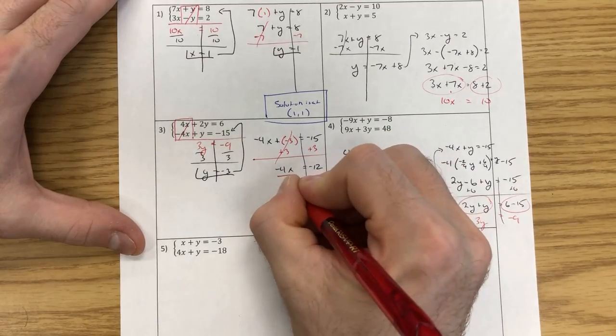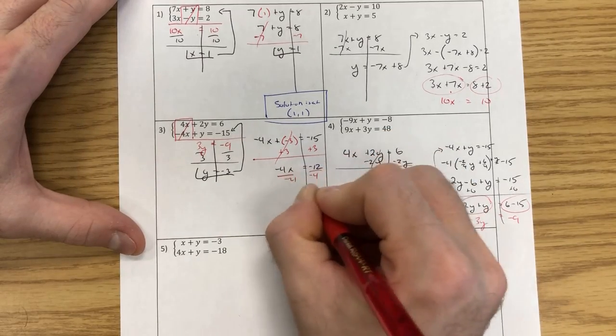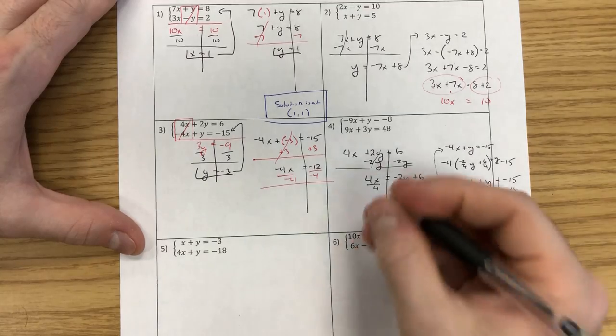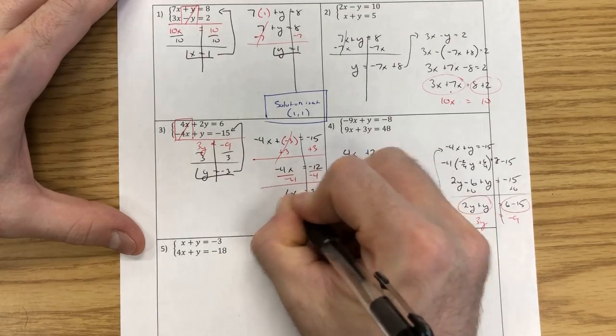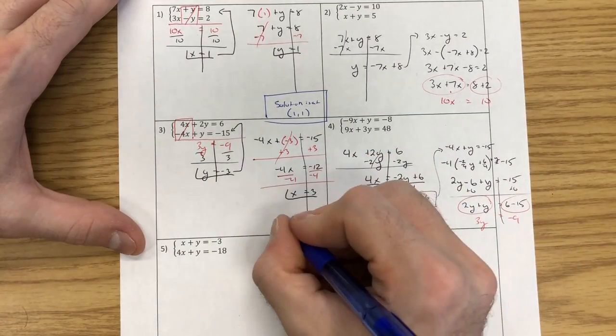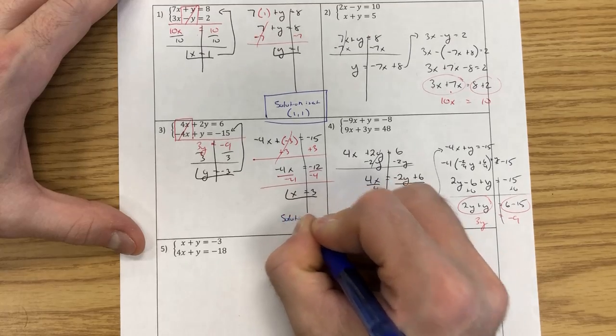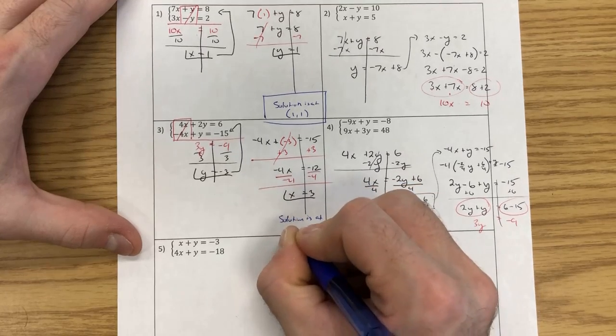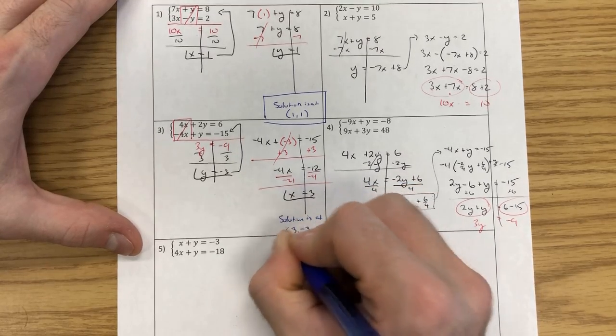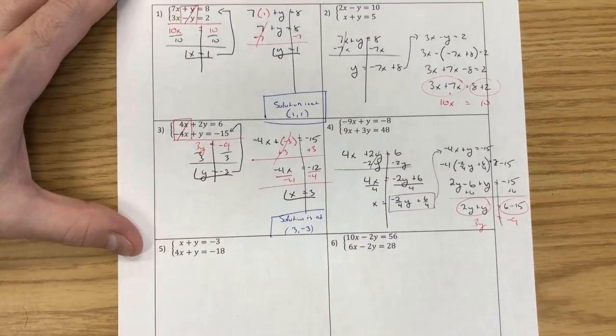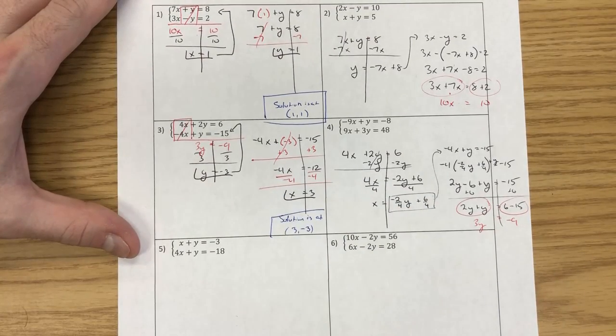Then I'm going to divide by my negative 4. And I get x is equal to positive 3. So now these two lines cross and have a solution at 3, negative 3. Boom. So pretty gnarly stuff.